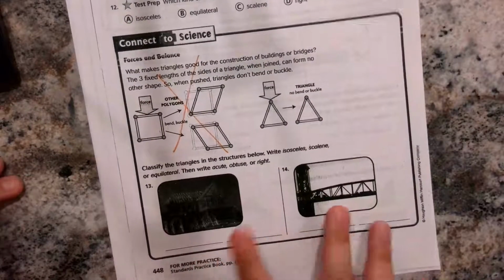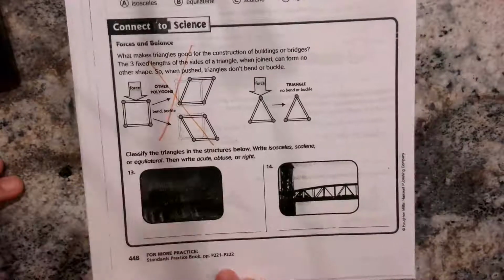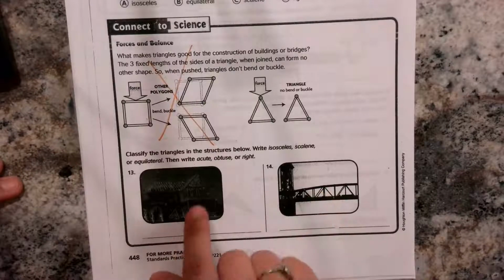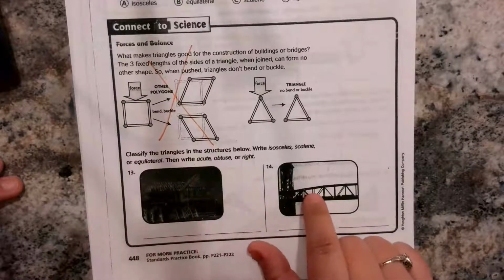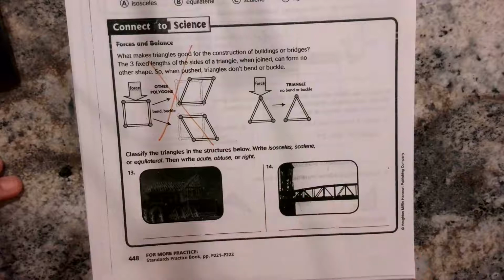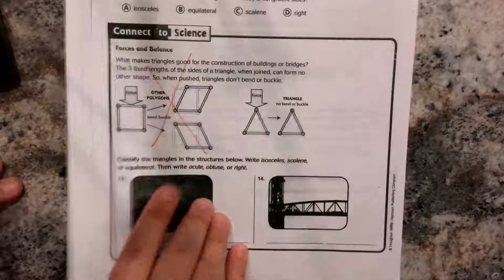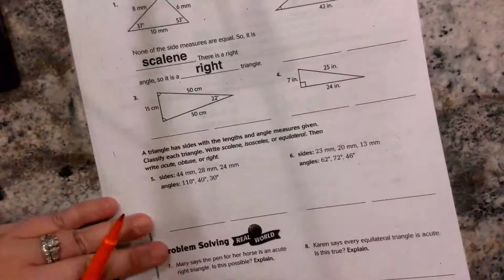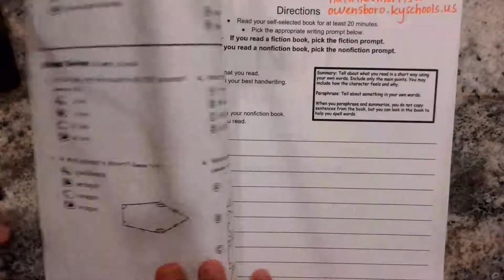And then I think 13 and 14 are okay. That's what we just worked on. So you can look at these triangles that you see in the pictures, and you can still answer those pretty easily. Okay? And then the next page, just more of the same thing.